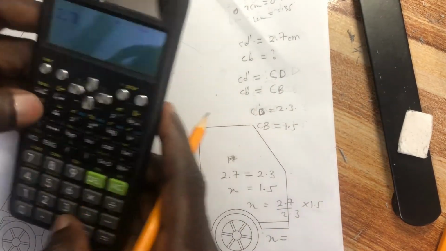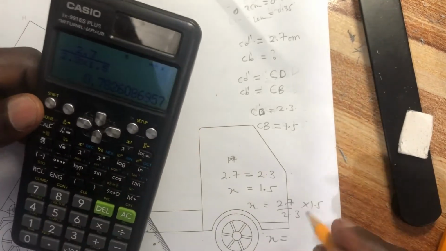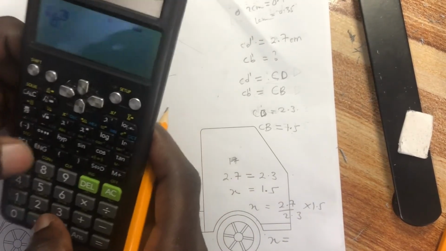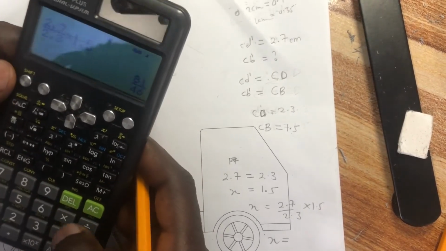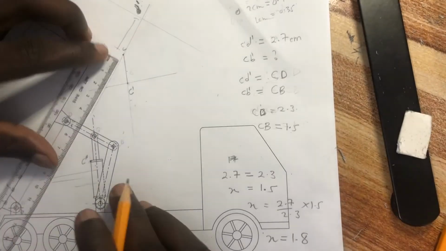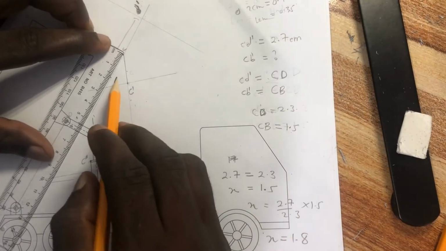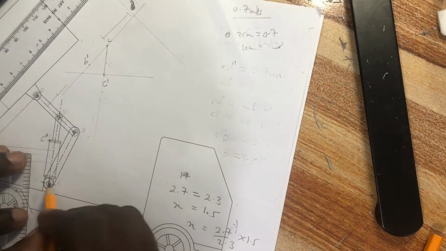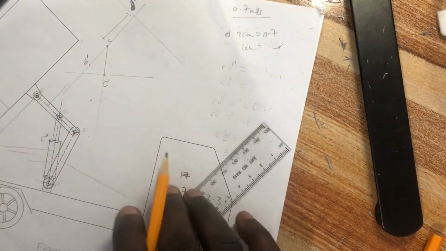That will be 1.8. So from C we measure 1.8, which is somewhere here. This is where B prime will be, and B with respect to A is going to be perpendicular to the line AB. So we will transfer that also.